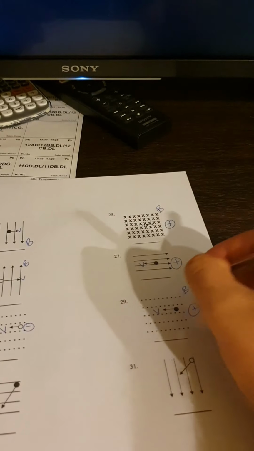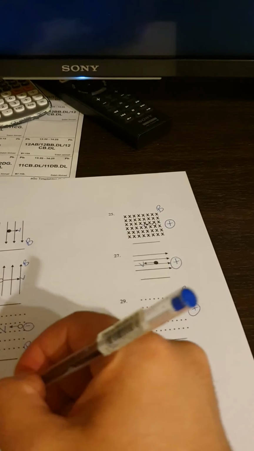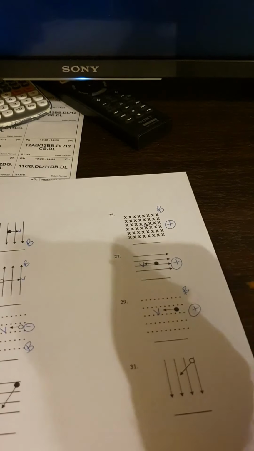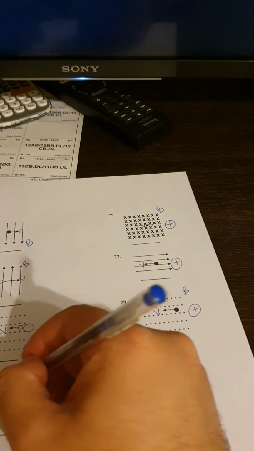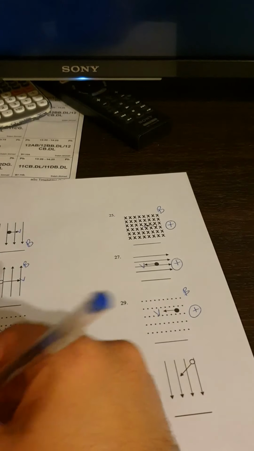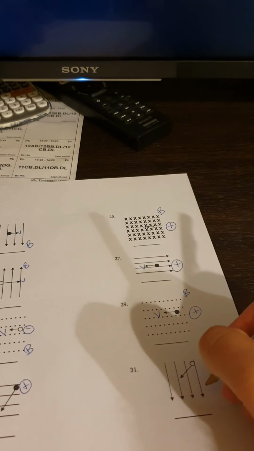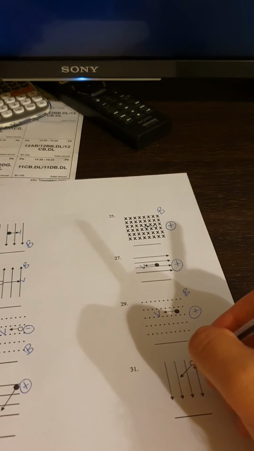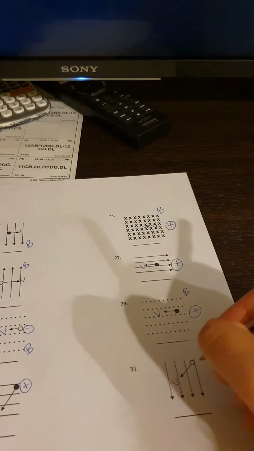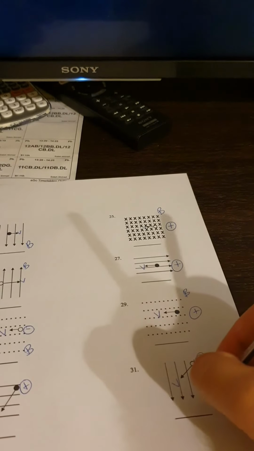V, B. This is a positive charge. This is V, B. This is V. This is a negative charge, and this is B.